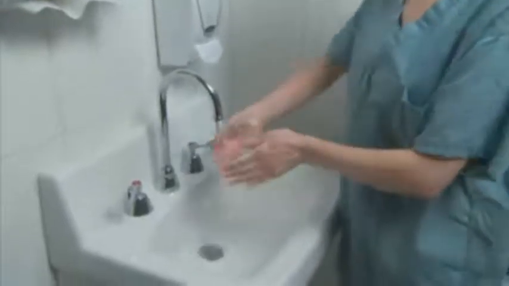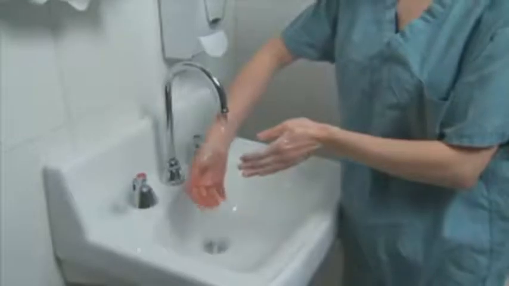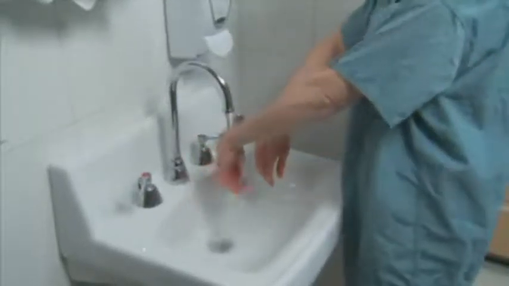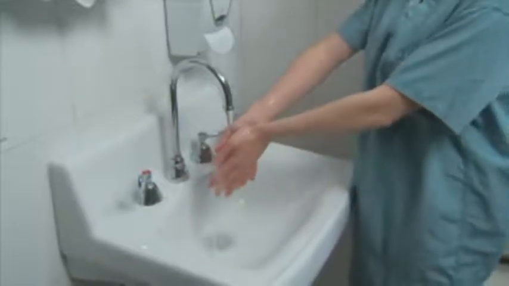Rinse under warm running water. Rinse your hands well until all the soap comes off. Point your hands down as you rinse to avoid splashing on your wrists and forearms. Next, dry your hands with a clean, disposable or single-use towel. Blot your hands gently with the towel so as not to damage your skin.